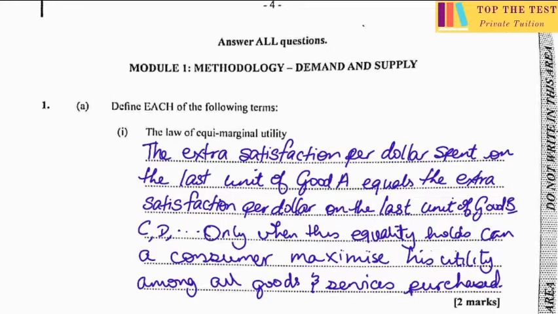The law of equi-marginal utility is the extra satisfaction per dollar spent on the last unit of good A equals the extra satisfaction per dollar on the last unit of good B, C, D, or any other good. Only when this equality holds can a consumer maximize his utility among all goods and services purchased. So what would be key here to note for the 2 marks, you must say it's the extra satisfaction per dollar spent on the last unit, and that the consumer is maximizing his utility.